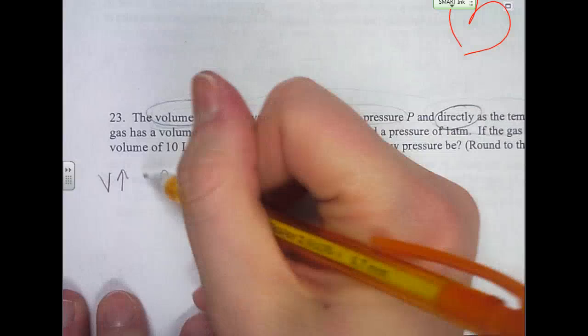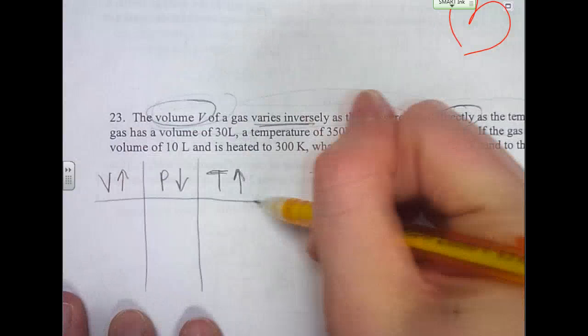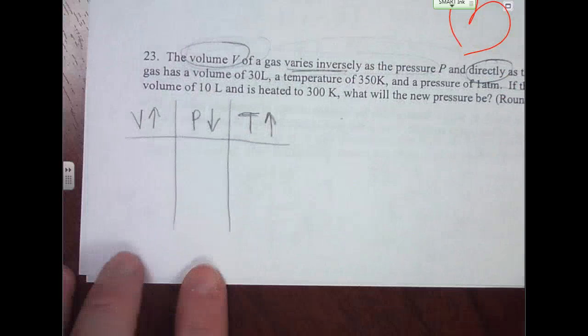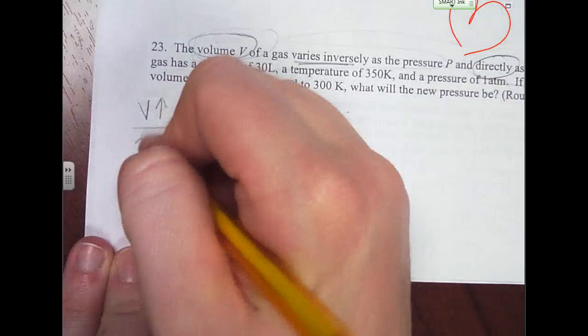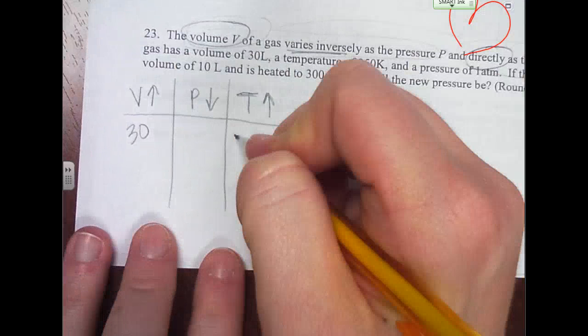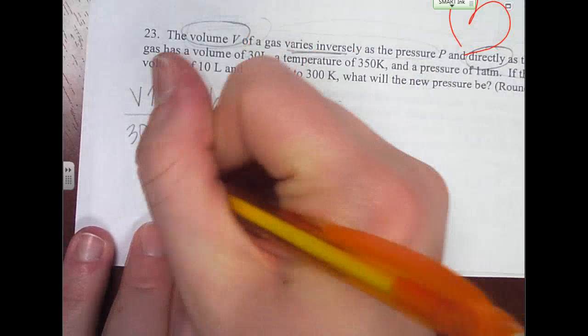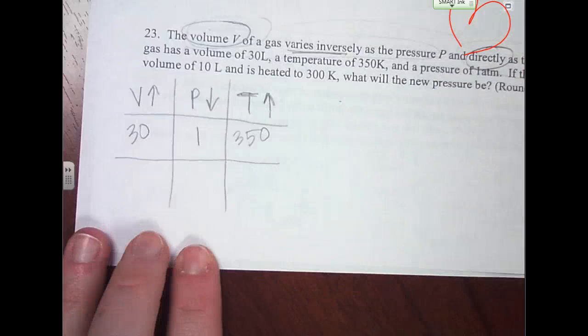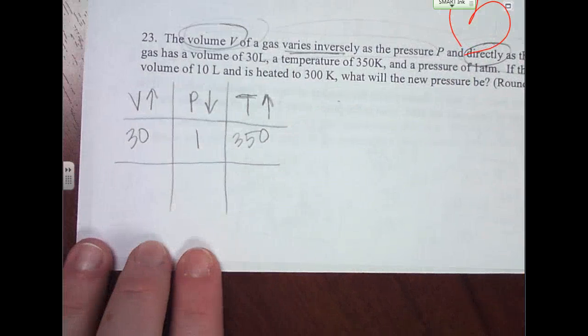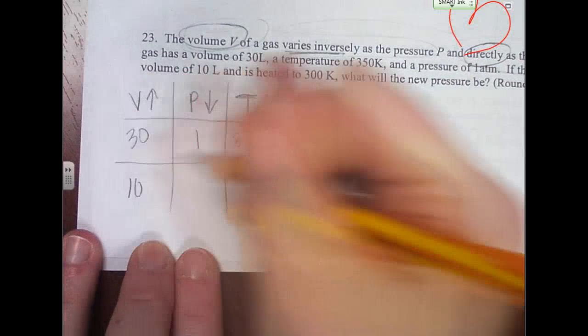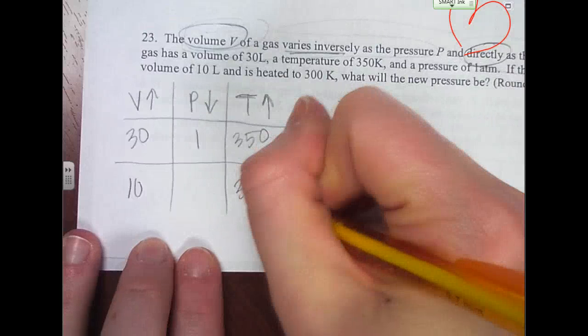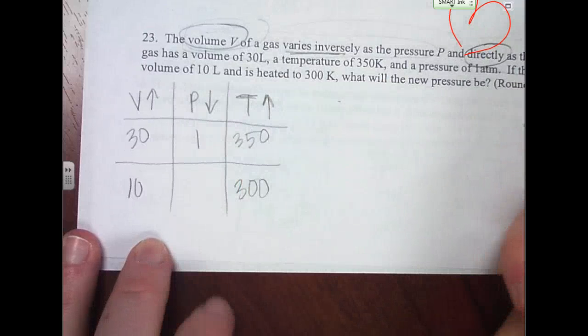Okay, so let's fill in our chart, and then we'll talk about our equation. So a certain gas has a volume of 30 liters, a temperature of 350, and a pressure of 1 atmosphere. If the gas is compressed to a volume of 10 and is heated to 300, what will the new pressure be?